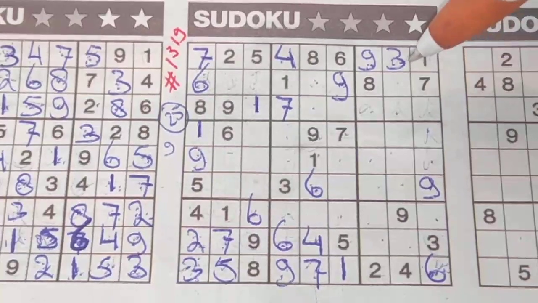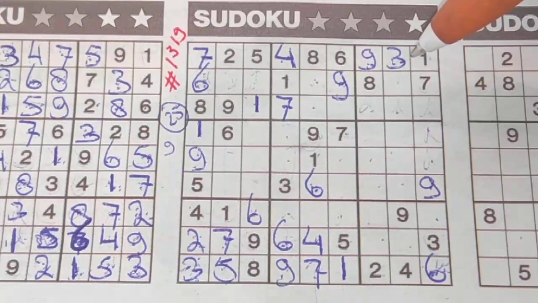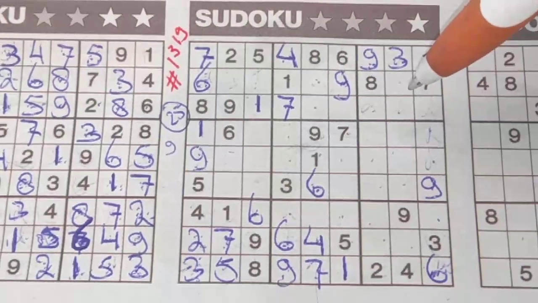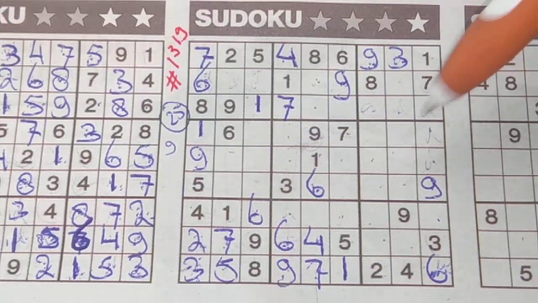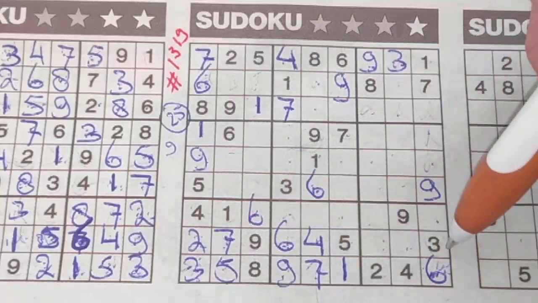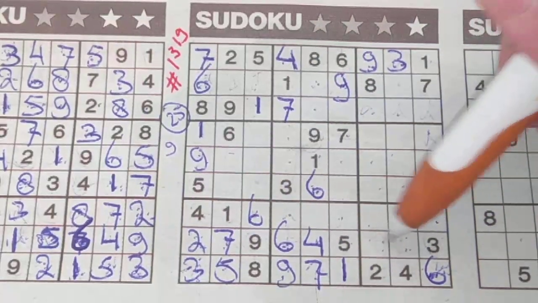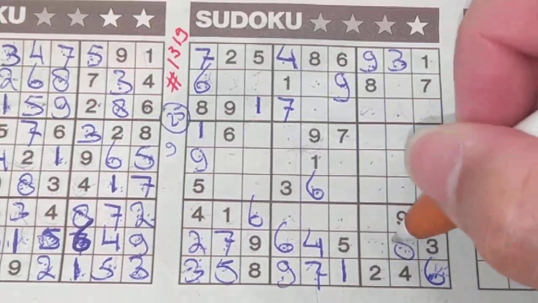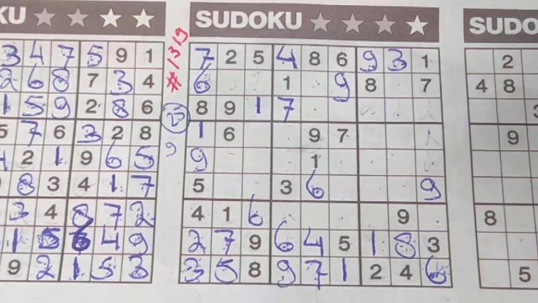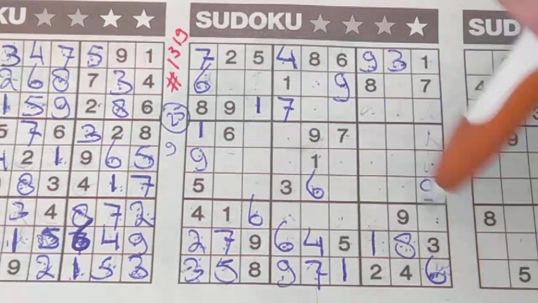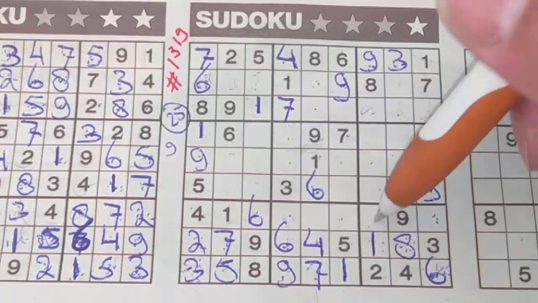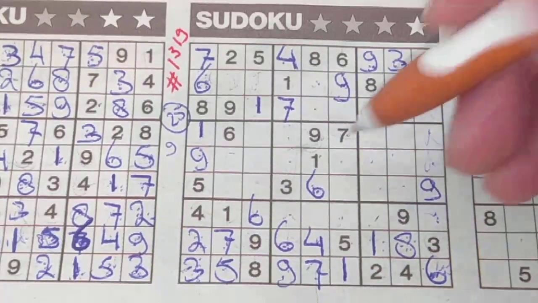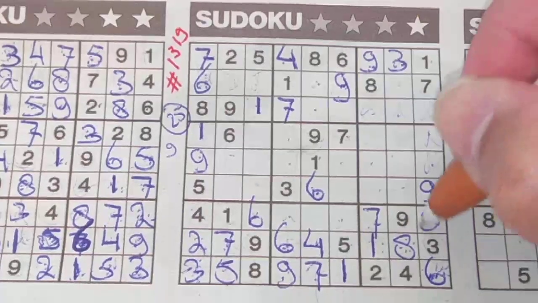Let me see for another digit. 2 numbers left in this row for the numbers 1 and 8. In this row we have an 8 here, no 8 there. 8 should be here, and a 1 goes there. 2 numbers left in this big square for the numbers 5 and 7. We see here 7, no 7 there. 7 should be here, and a 5 goes there.